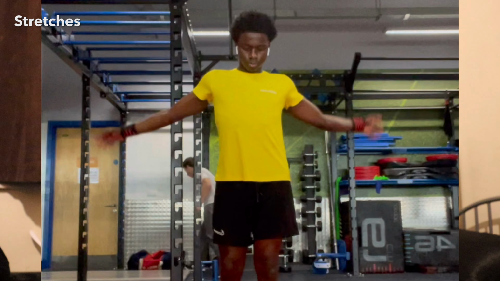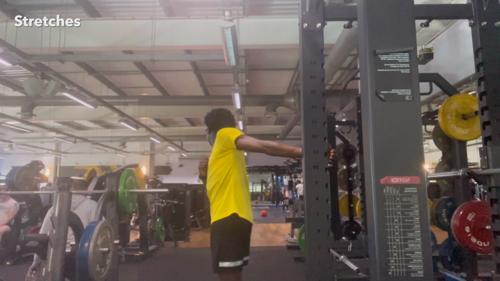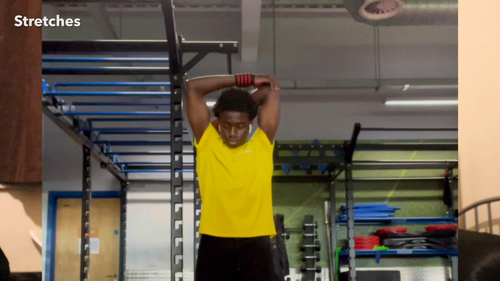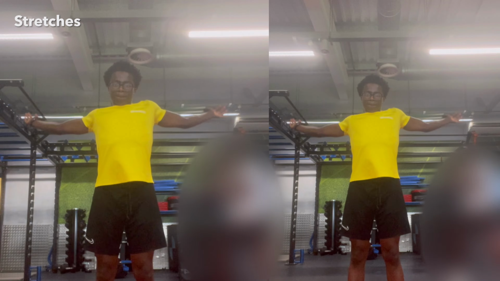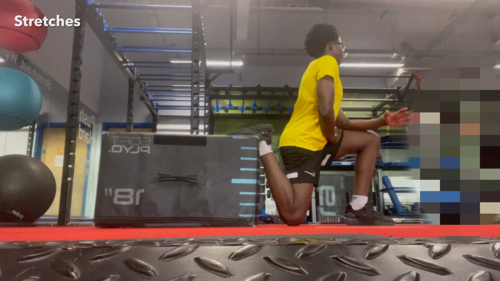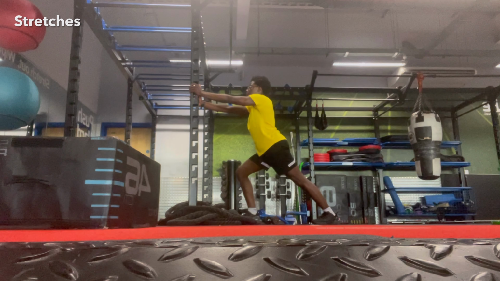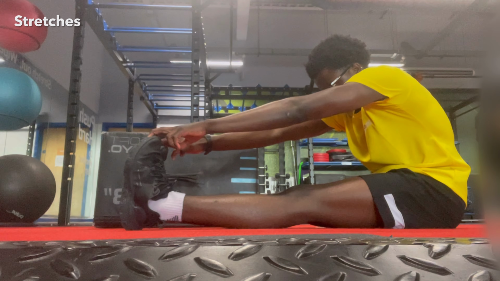Okay, so here are some basic and simple stretches that you can do before your training. So we have arm circles, bicep stretches, L stretches, overhead tricep stretches, shoulder dislocations. And for your legs, there are quad stretches, calf stretches, toe touches, and others as well. Make sure to stretch for at least 5 minutes, maybe 10 minutes before your training.